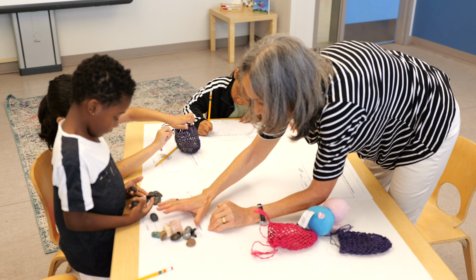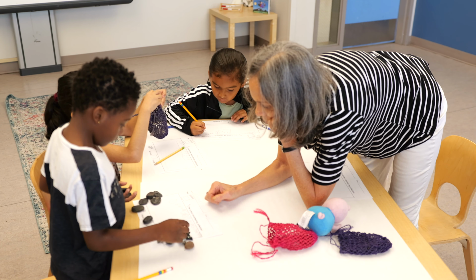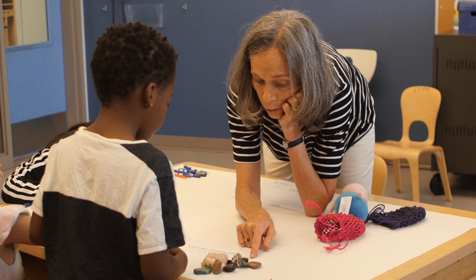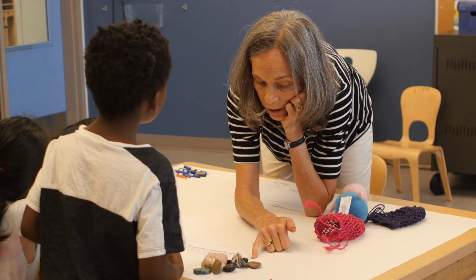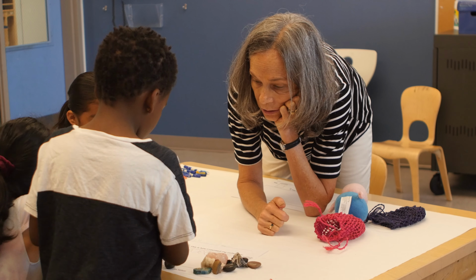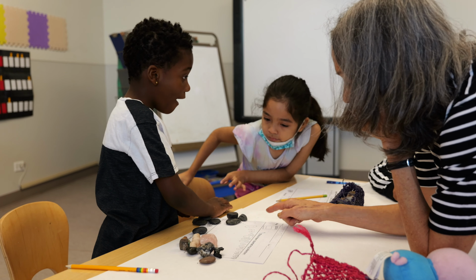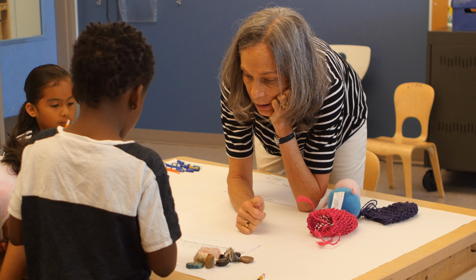Okay, where are the 18 rocks on your paper? Is that the 18? Is that all the rocks that are there, this one? Or is 18 all of these? All of these. So how can you show me that all of these are 18? What can you do?